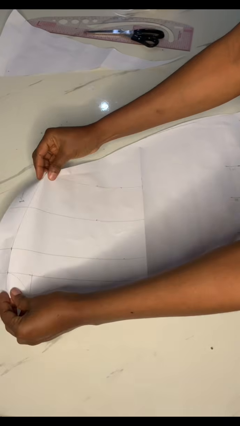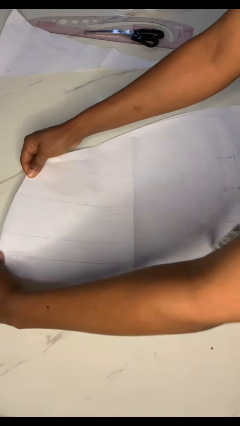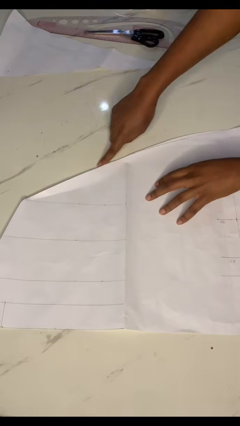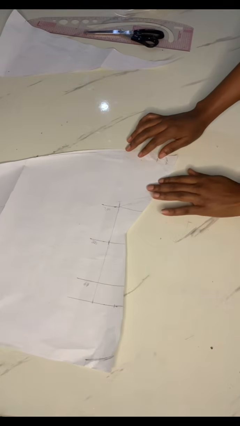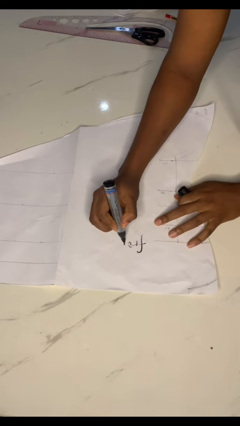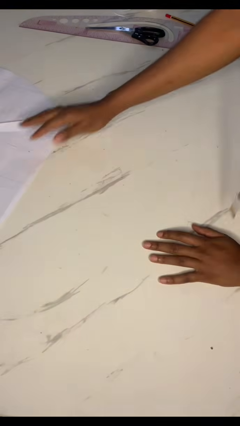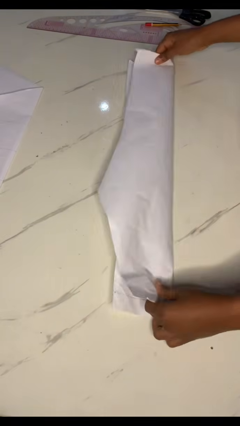So I'm just going to fold in this seam allowance so you can see. See, after I fold it in, the shape did not change, it still remained the same. So that's the reason I didn't start it from the seam allowance. So I'm going to use this pattern to cut both the front and the back. So I put that aside, brought in another pattern paper.